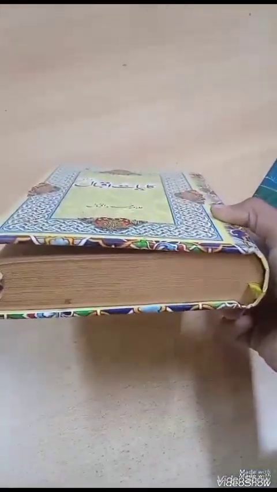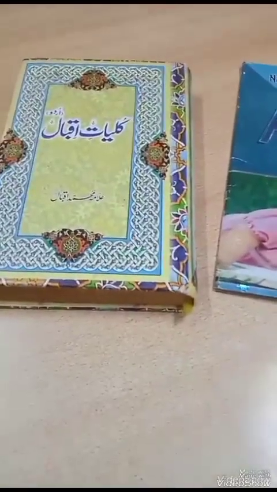We have two books. As you can see, this one is also a book and this one is also a book. Now as you can see, this one is thin, it looks slim, and this one is thick.